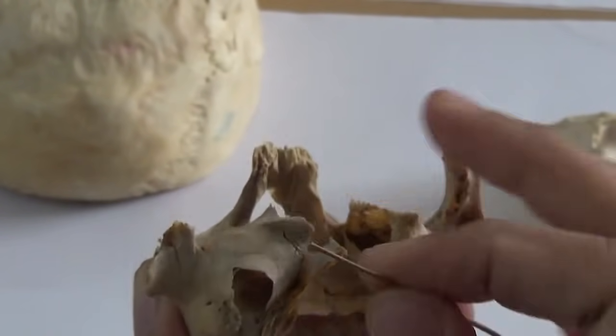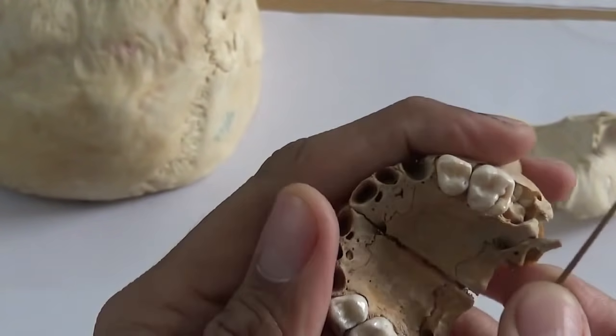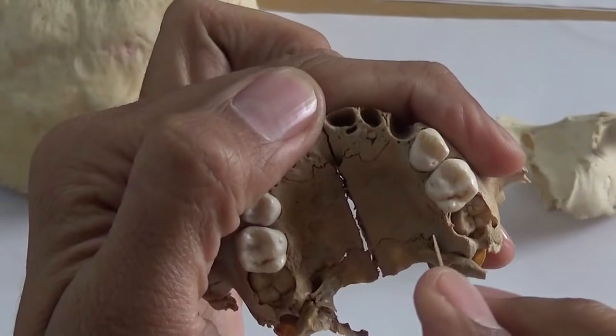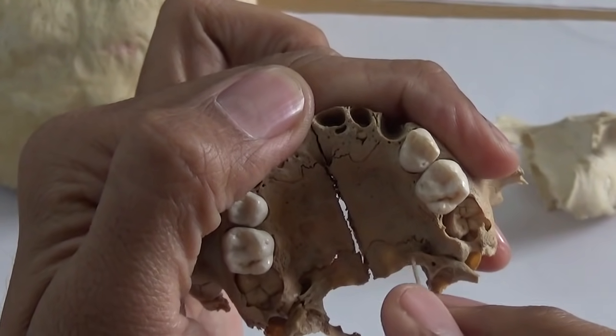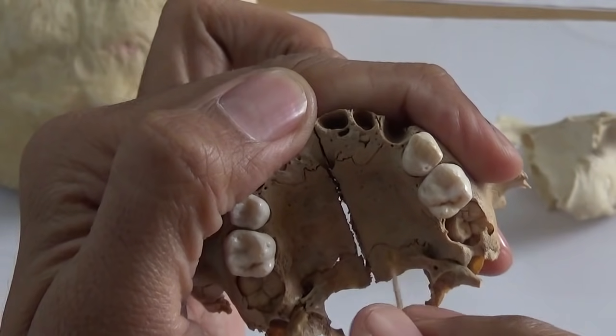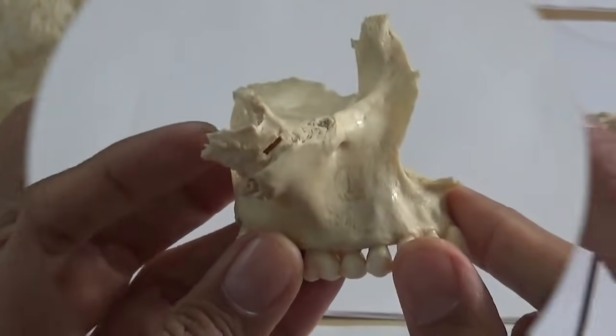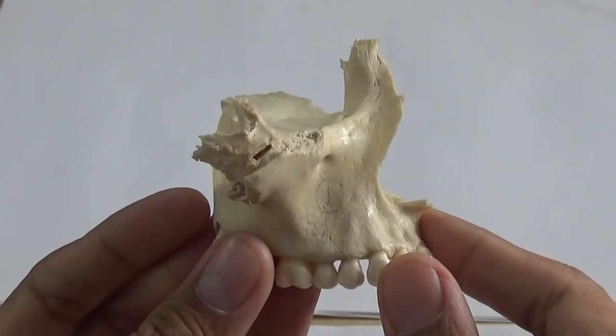The posterior border of the palatine process is serrated, and that is connected to the anterior border of the horizontal plate of the palatine bone to complete the hard palate. So this is regarding the maxilla.